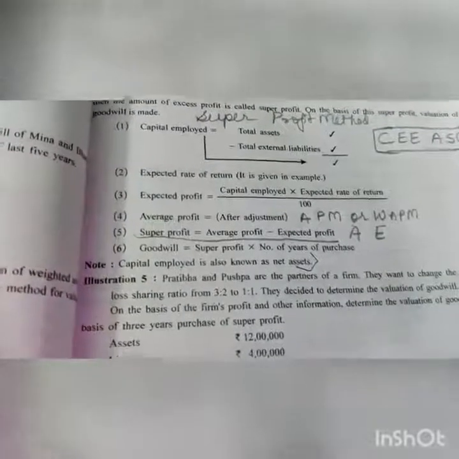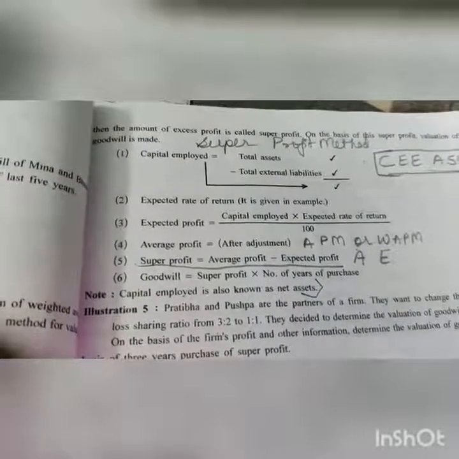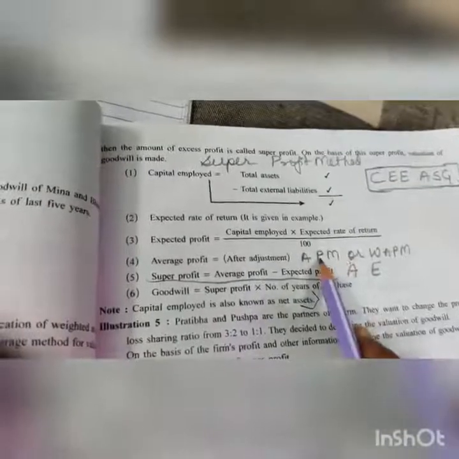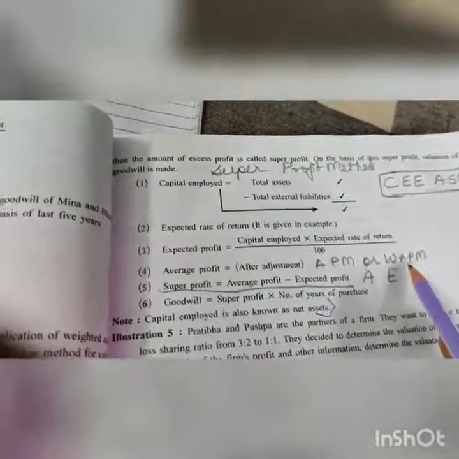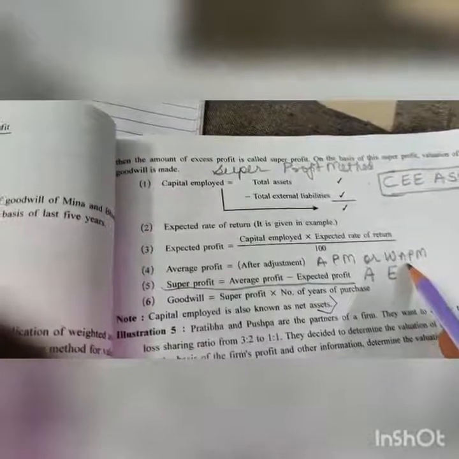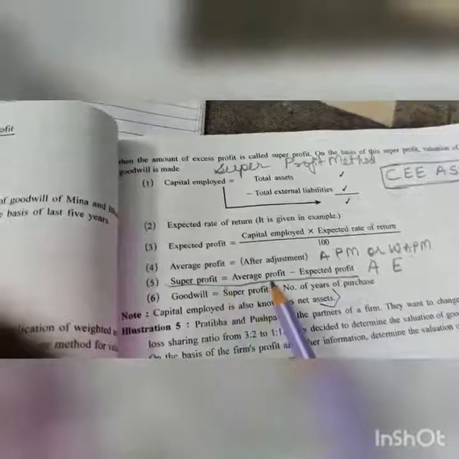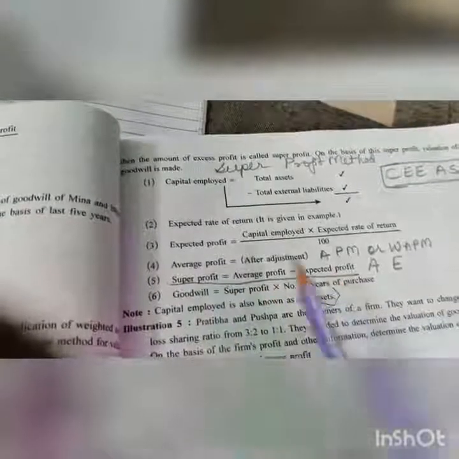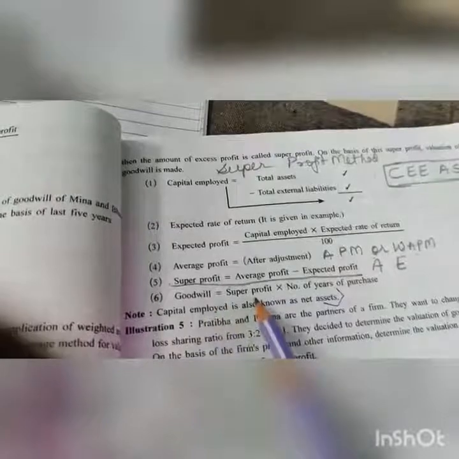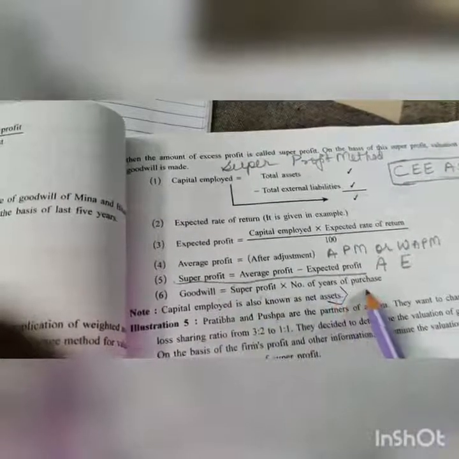I have taught you how to see: if there is fluctuation in the amount of profit, you use the first method. If the profit is continuously increasing or continuously decreasing, then you go for the weighted average profit method. Then the fifth step, super profit: average profit minus expected profit. And then at last, goodwill equals super profit into number of purchasing years.